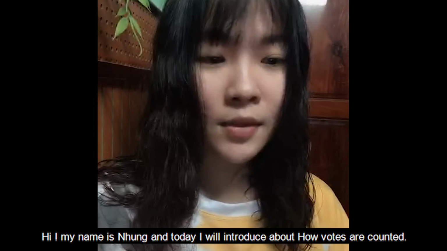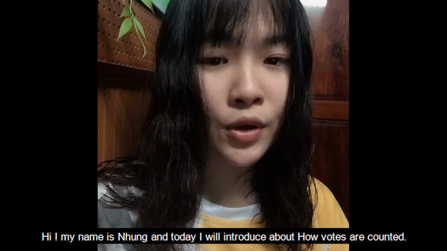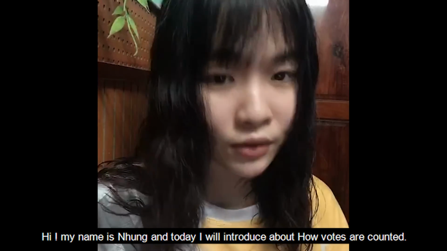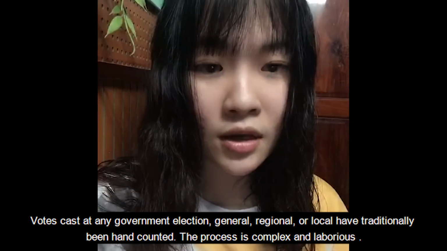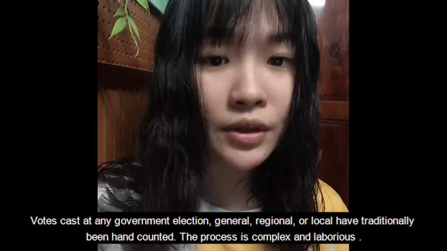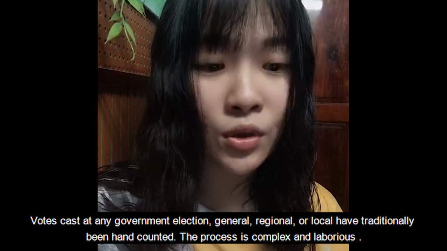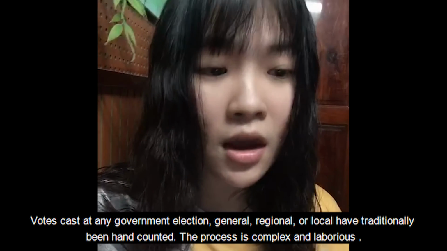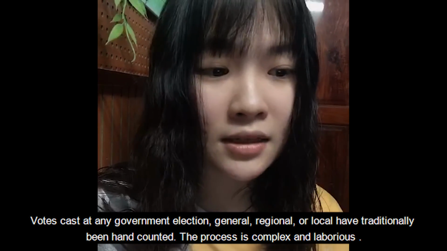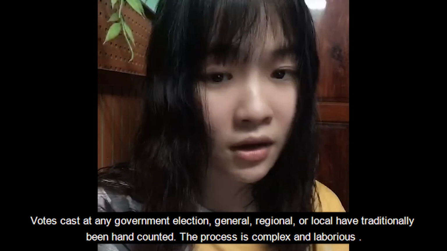Hi, my name is Nhung, and today I will introduce how UK votes are counted. Votes in any government election, general or local, have traditionally been hand counted. The process is complex and laborious.